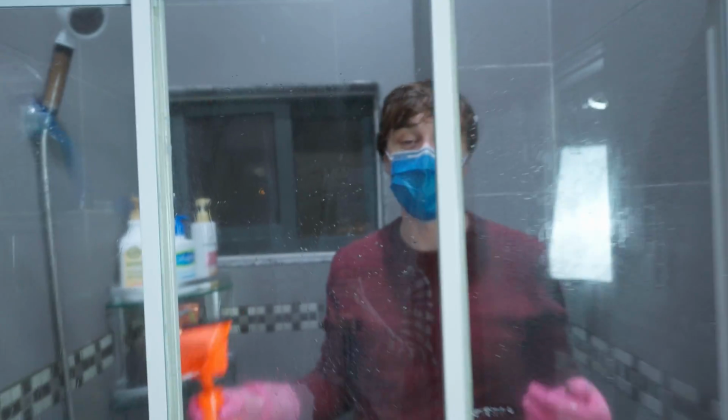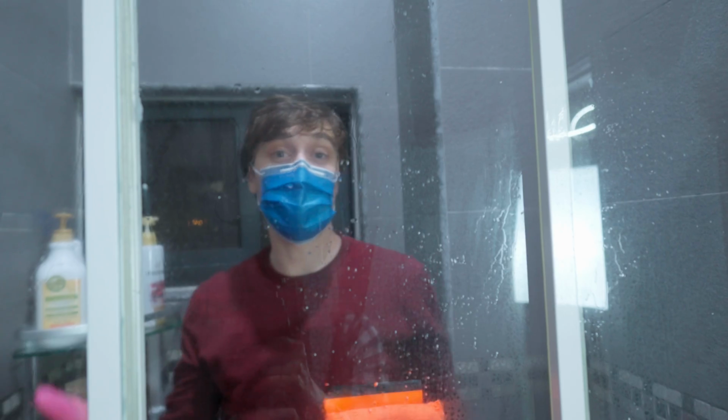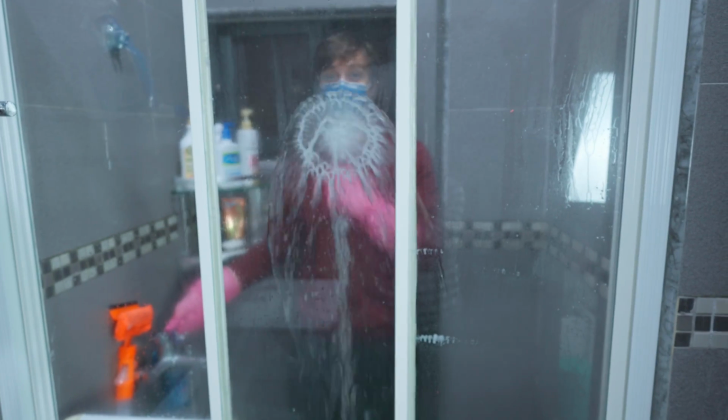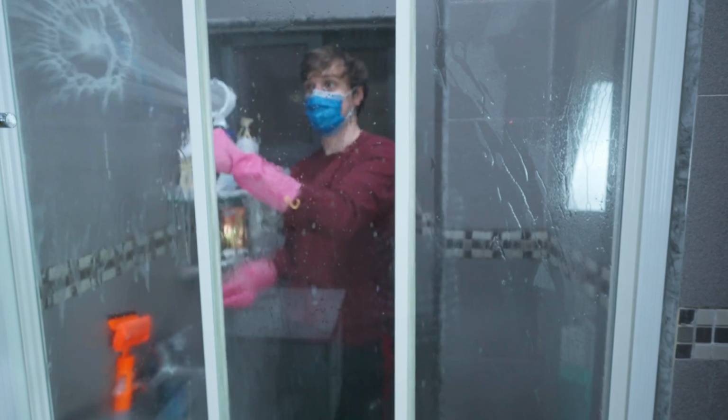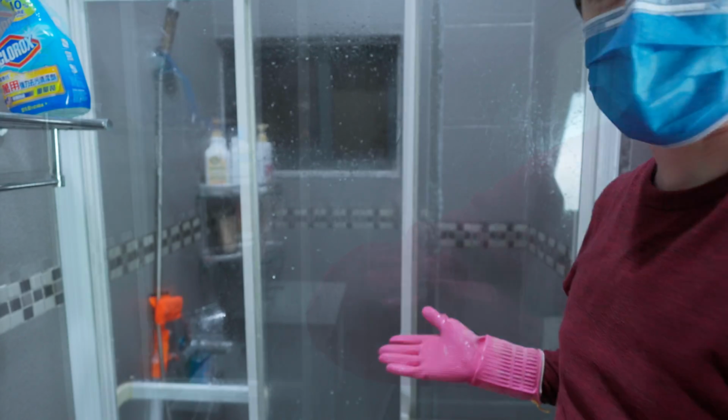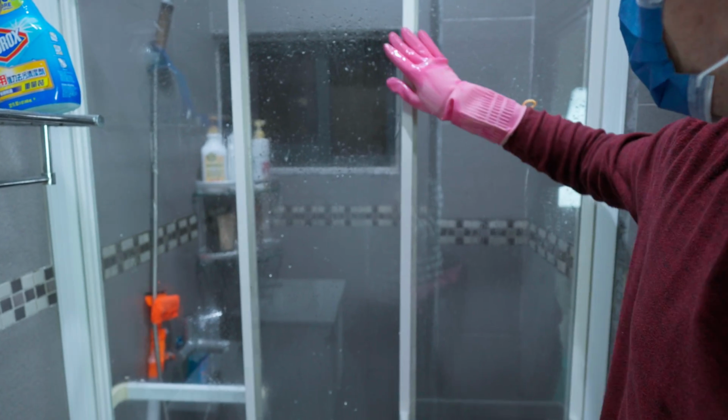Okay, they're looking a lot cleaner. Now I'm going to rinse down the doors and see how clean they are. That's a lot clearer, isn't it?